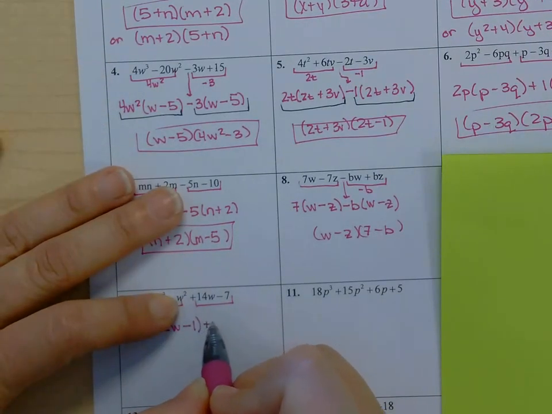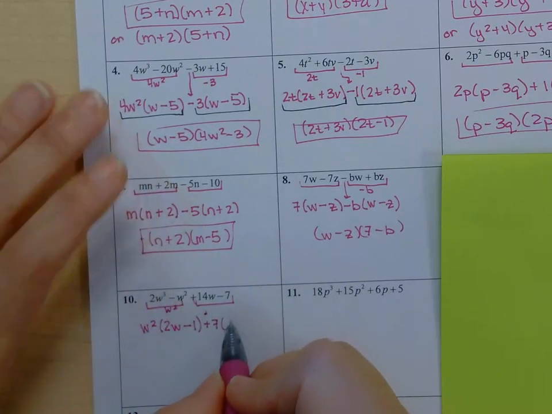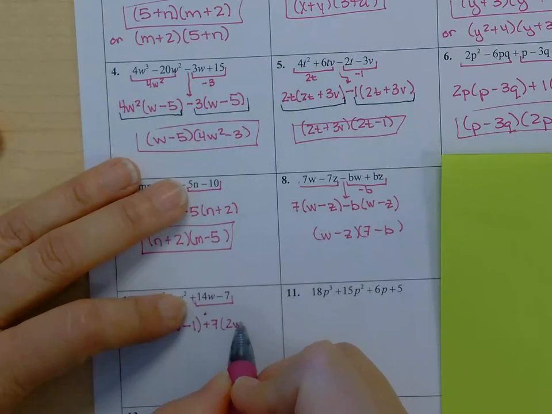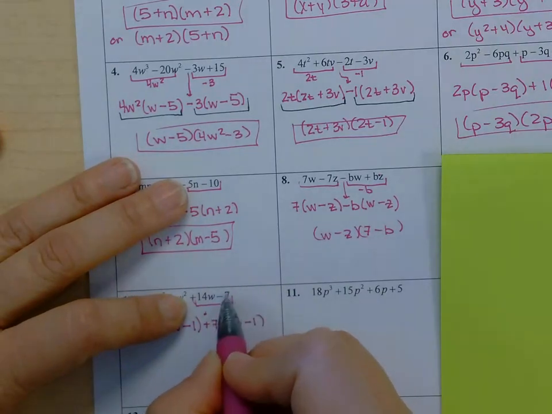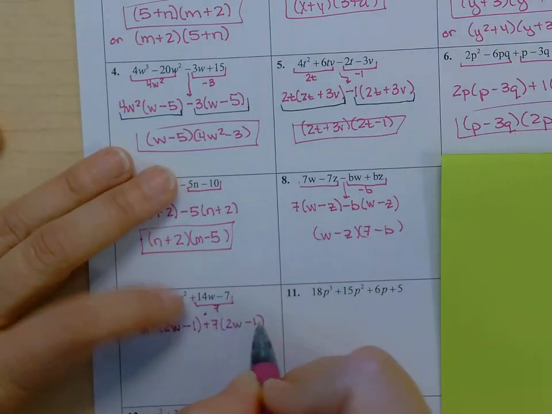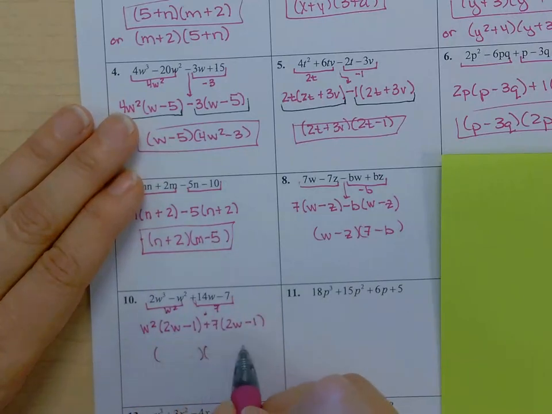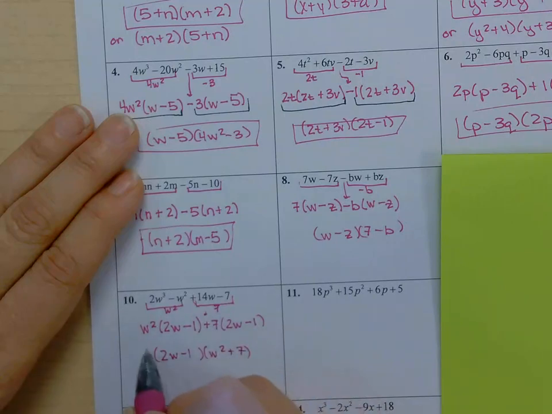My GCF here is going to be a positive 7 because that sign's positive. And when I divide it out, I get 2w minus 1. Again, you have to do 7 divided by 7 and get 1. And one of the parentheses is going to go 2w minus 1, and the other is going to be w squared plus 7.